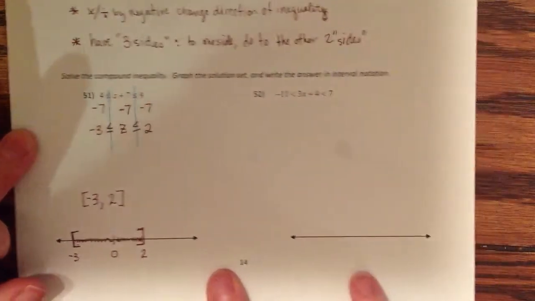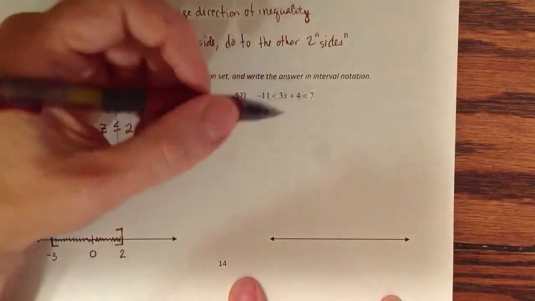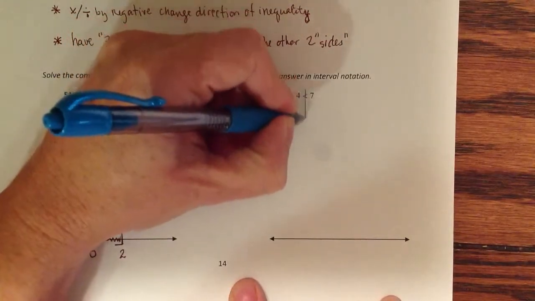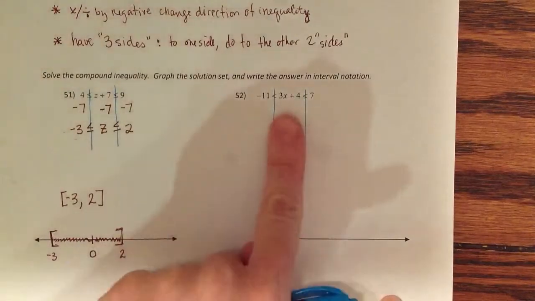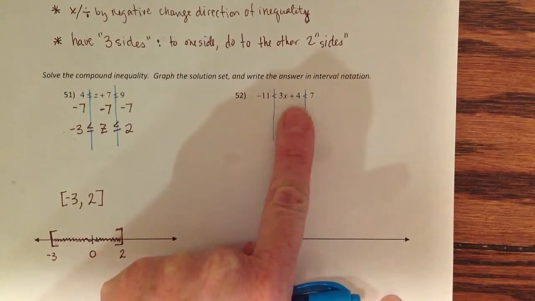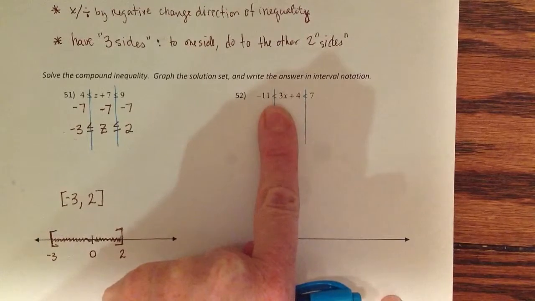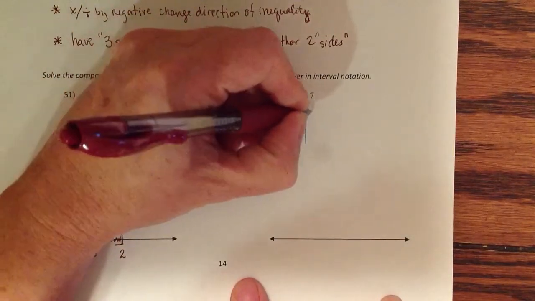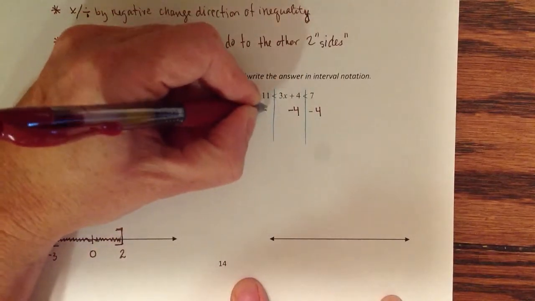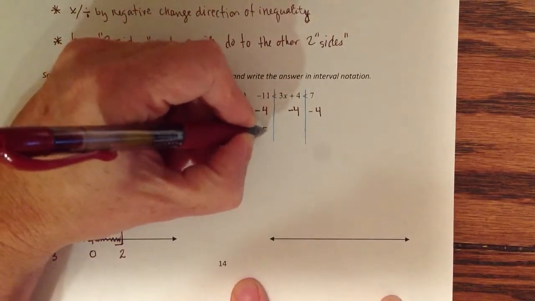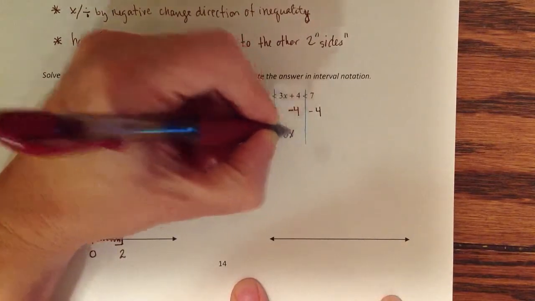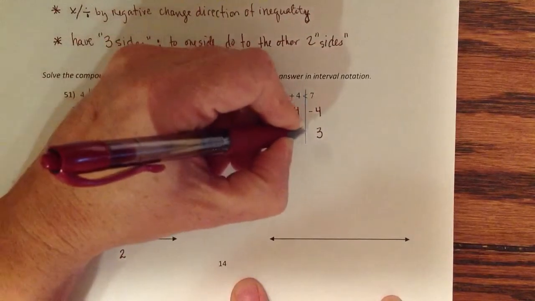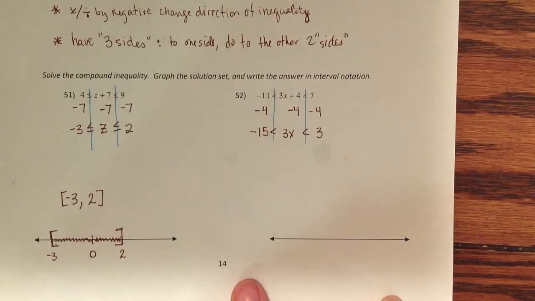Looking at one more problem like this, I'll make 2 lines again to show the 3 sides of the equation, and my goal is still to get that x by itself. I have to peel off the plus 4 and the multiplied 3. So I'll subtract 4 from all 3 of my sides. That'll give me a negative 15 here, a 3x here, and a 3 there. And the inequality symbols did not change direction. They're still facing the same way.